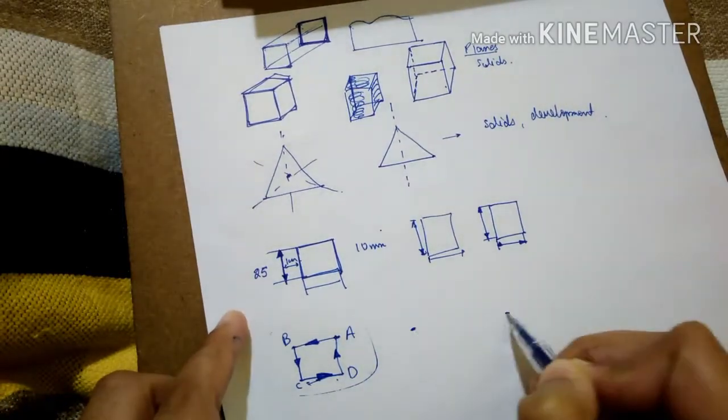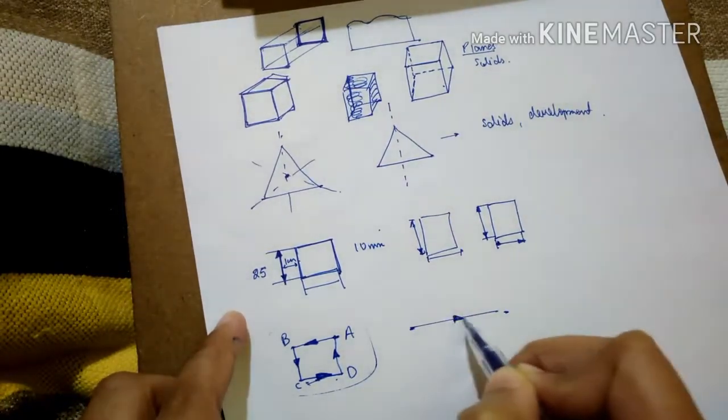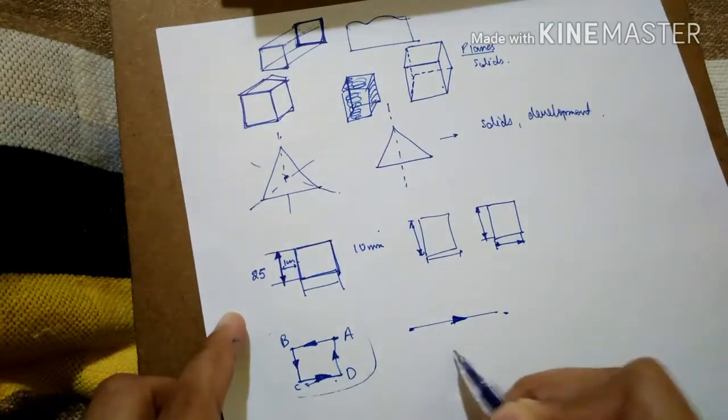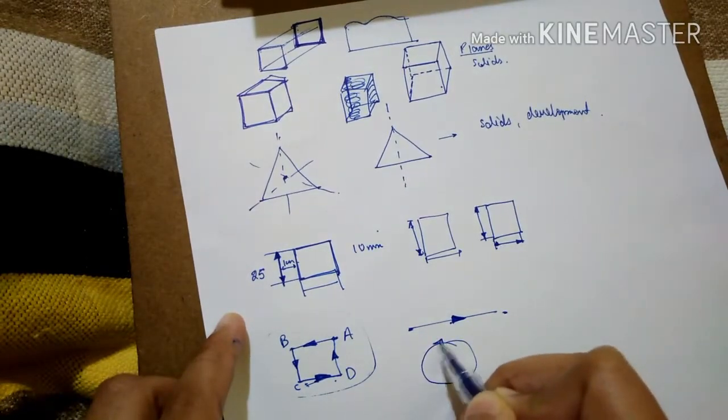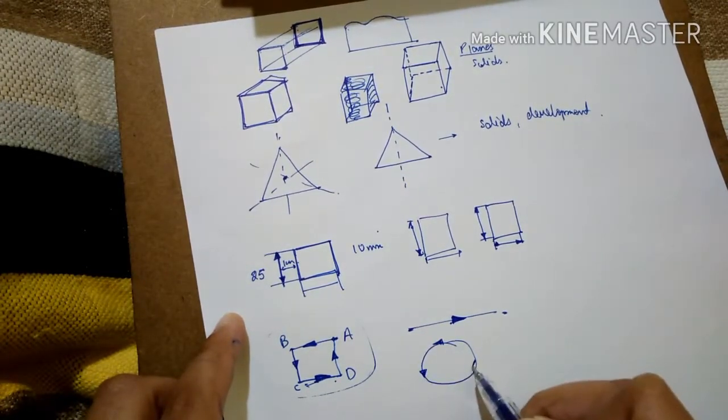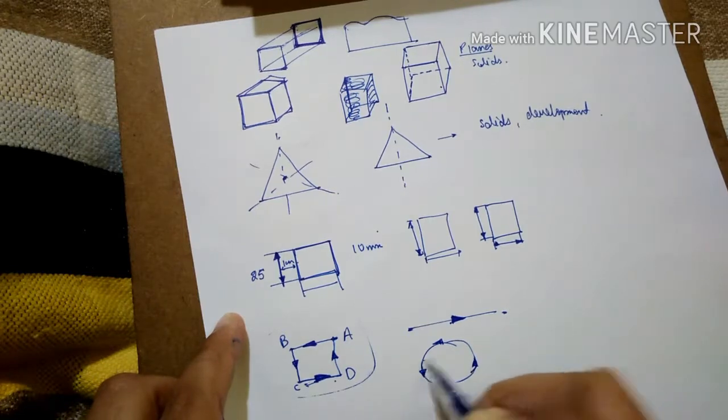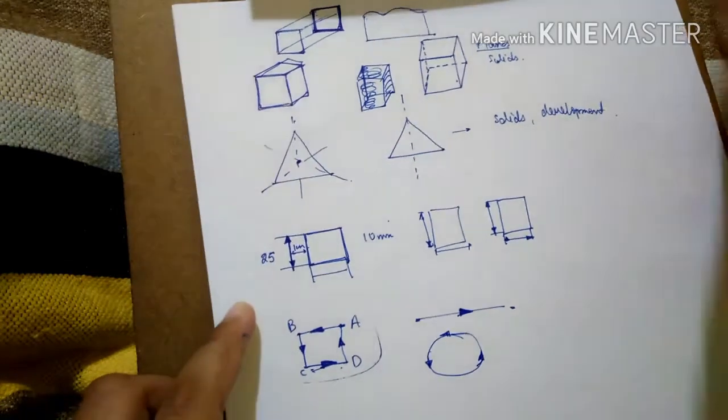If I want to go from point A to point B, I'll draw like this. I'm going this way, so my leader will be like this. If I draw a circle, then my leaders will be like this, in this way. They'll be curved. Okay. These are the ideas for leaders.